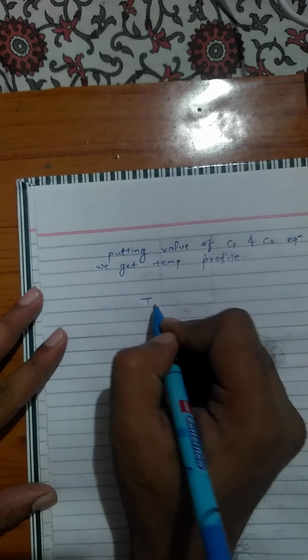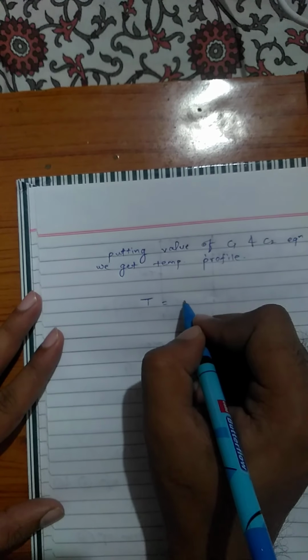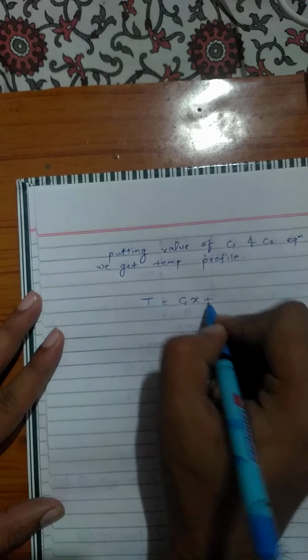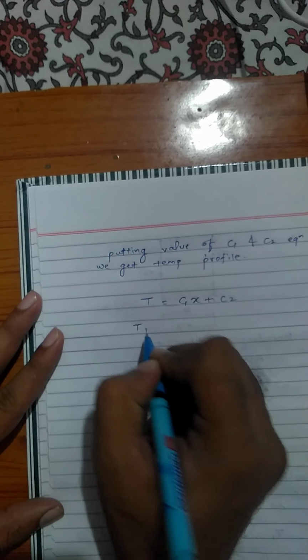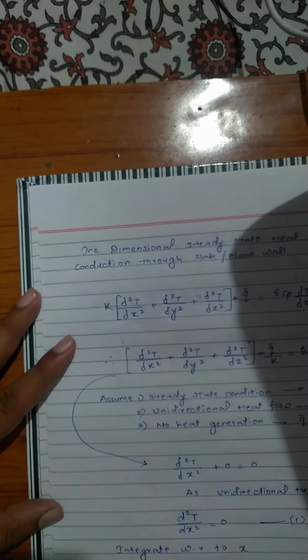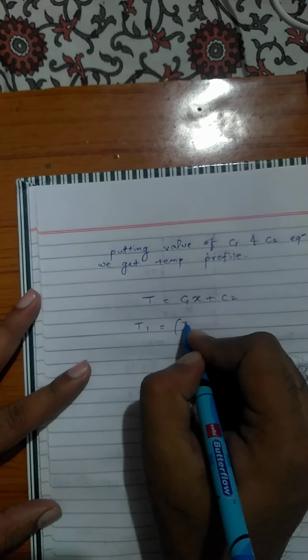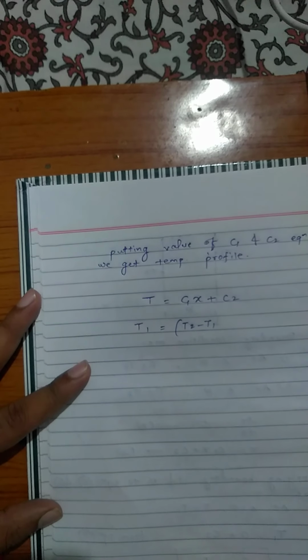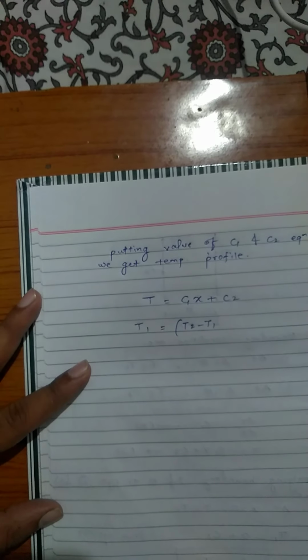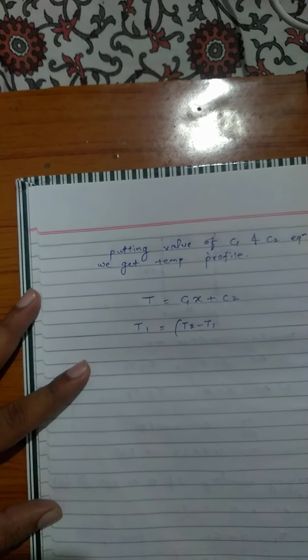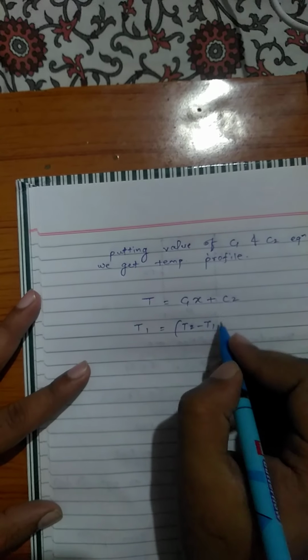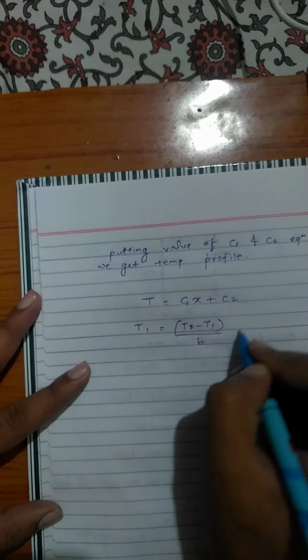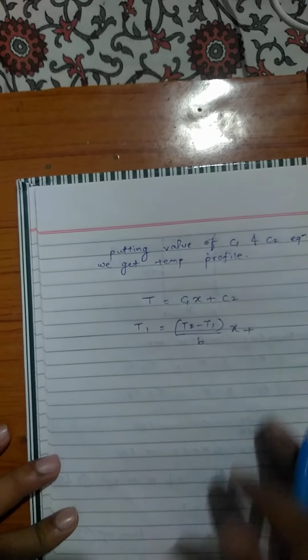So what was the equation? T equal to C1x plus C2. C1 we have identified as T2 minus T1 divided by B into x, plus C2.